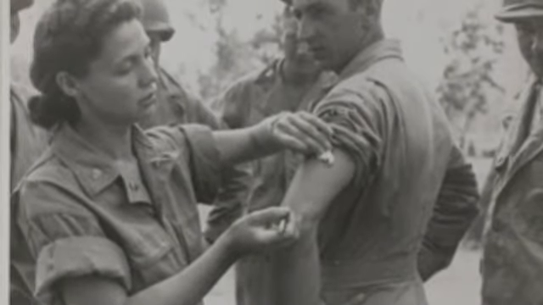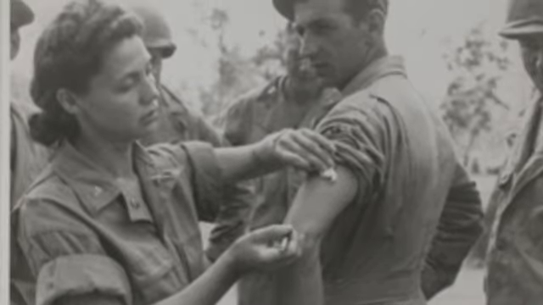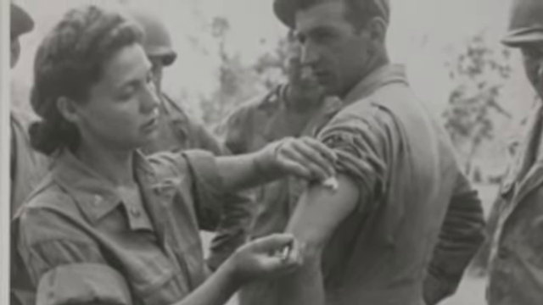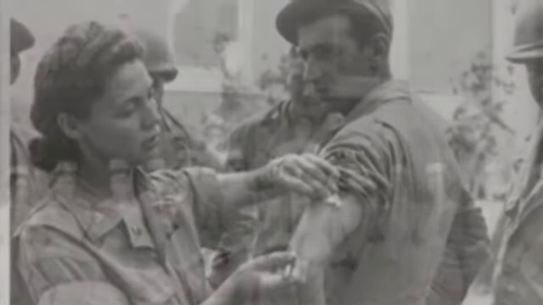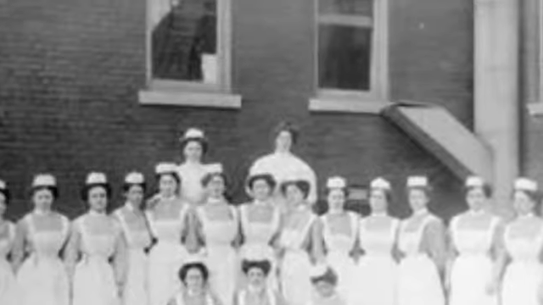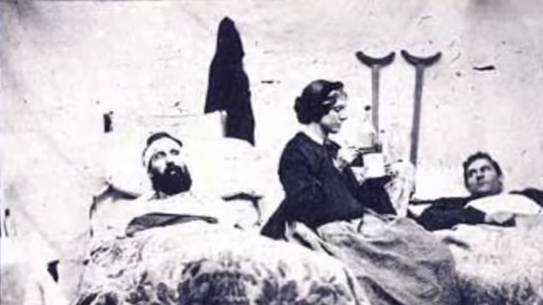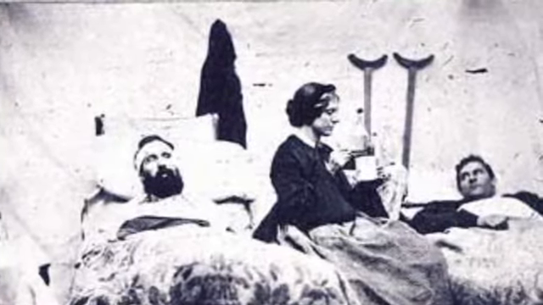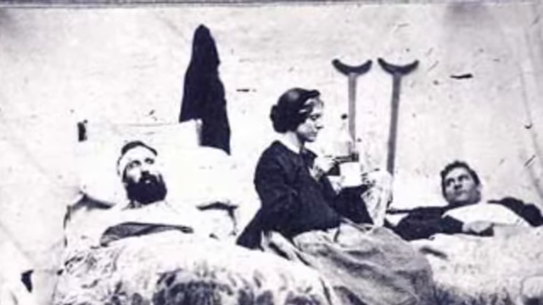Thousands of women served as volunteer nurses during the Civil War. At the beginning of the war, nurses were merely volunteers who showed up at military hospitals. But after the Battle of Bull Run, Clara Barton and Dorothea Dix organized a nursing corps to care for the wounded soldiers. Somewhere between 3,000 and 8,000 women volunteered their services as nurses throughout the Civil War.